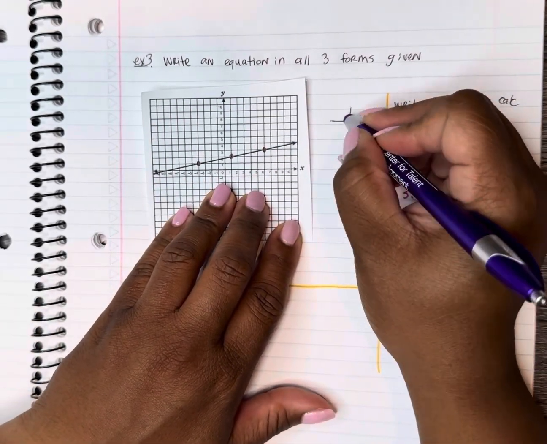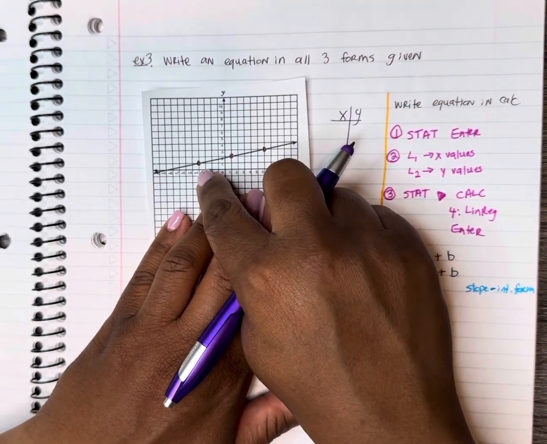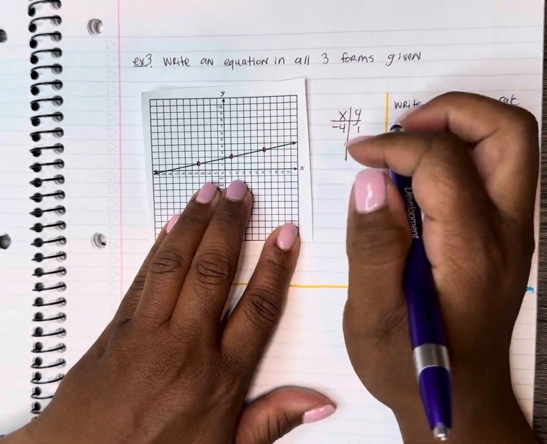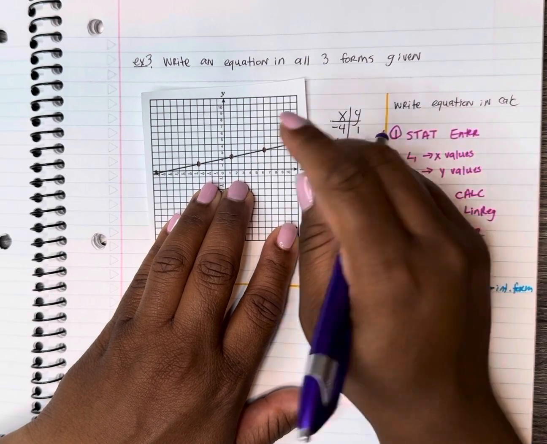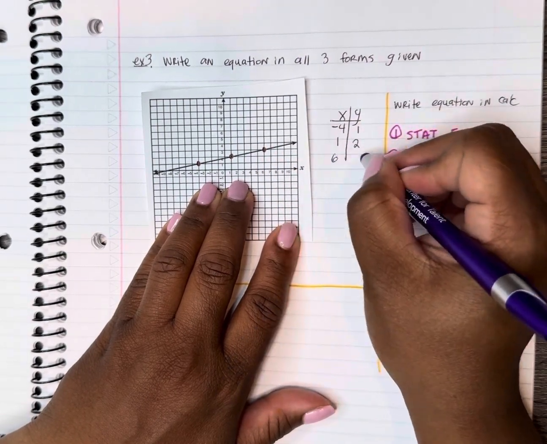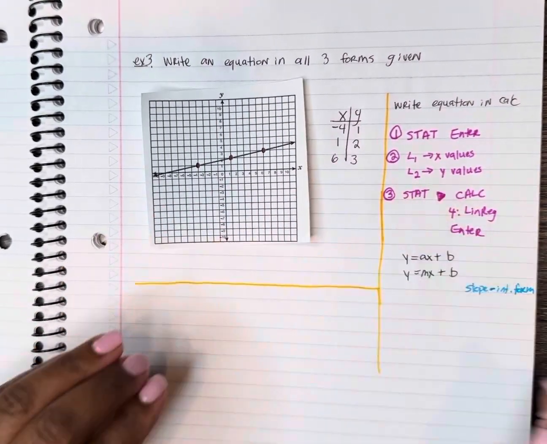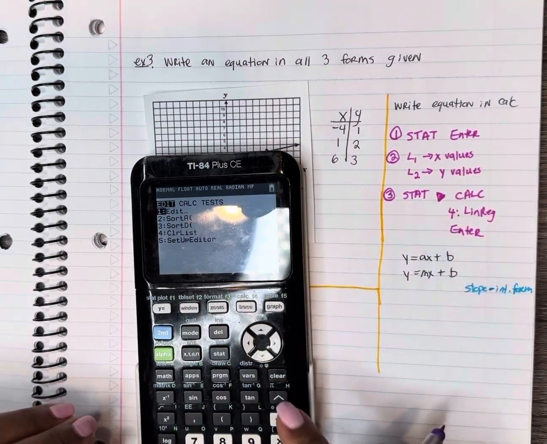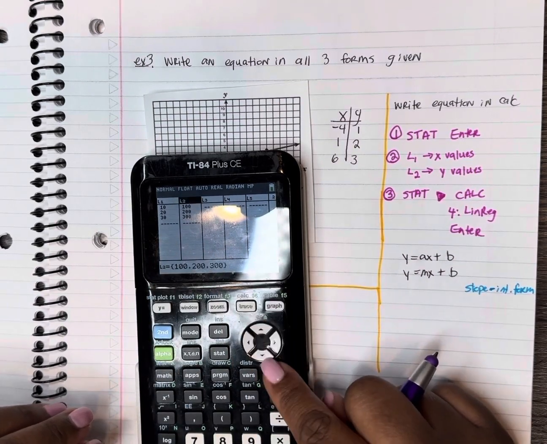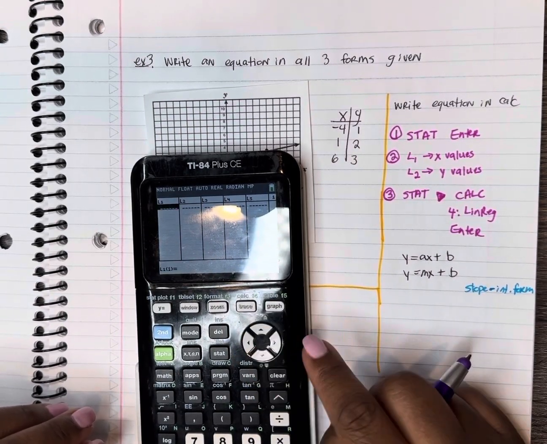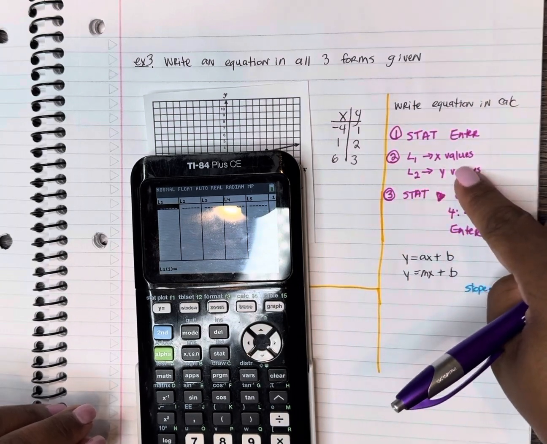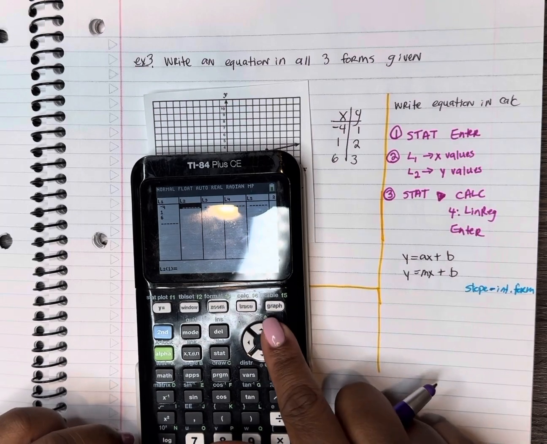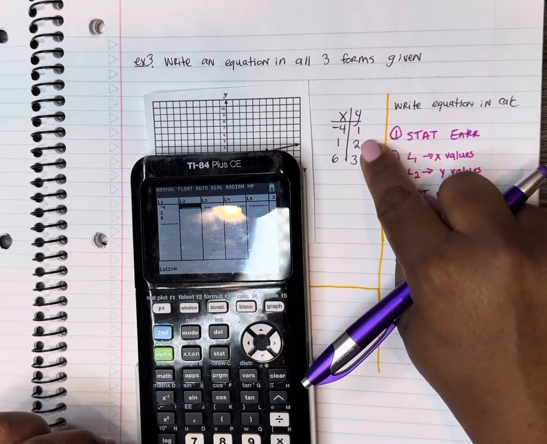I'm going to put it in a table, x, y. This first point is negative 4, 1. The second point is 1, 2. And the third point is 6, 3. So I'm going to get my calculator, go back to stat, enter. But I need to clear out my L1 and L2, right? So in L1 is going to go x values, negative 4, 1, 6. And in my L2 is going to be my y values, 1, 2, 3.